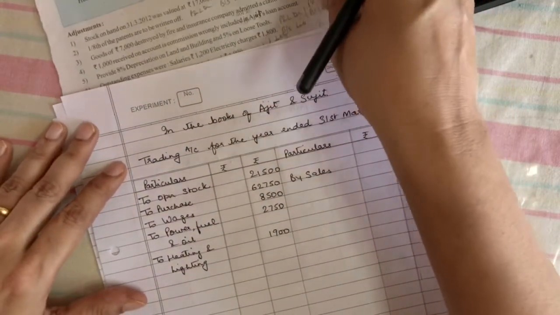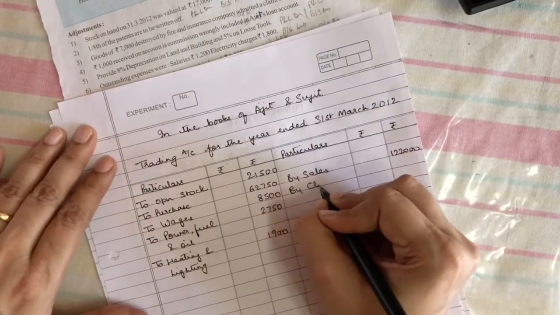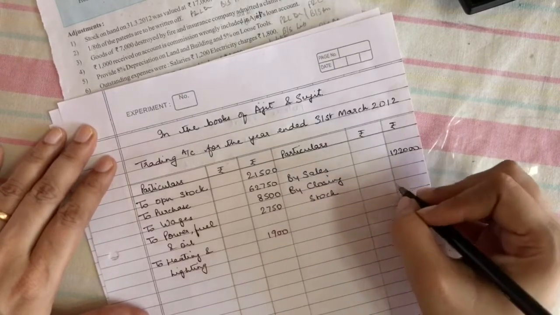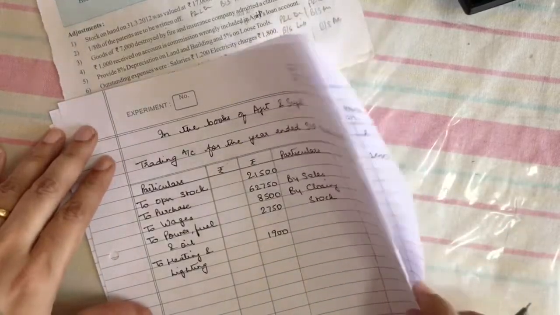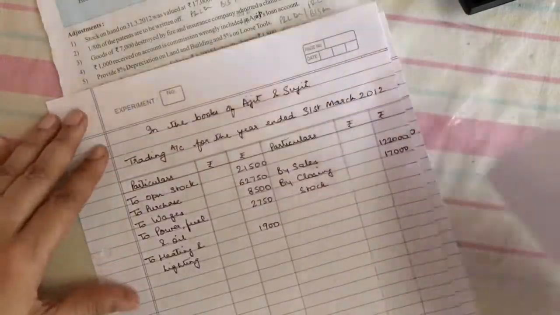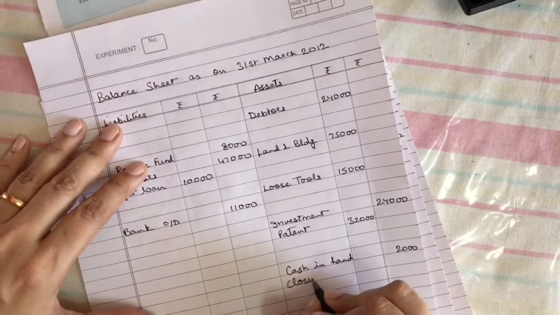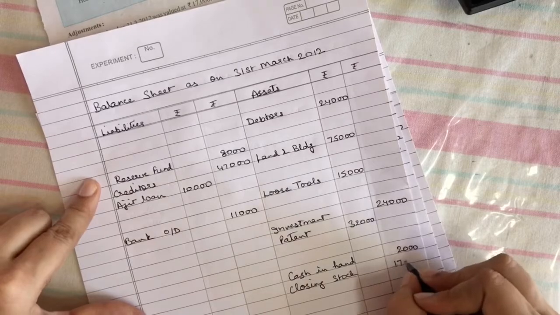Stock on hand is valued at 17,000. That's your closing stock. Write down by closing stock 17,000. Second effect, balance sheet, asset side, closing stock is 17,000.